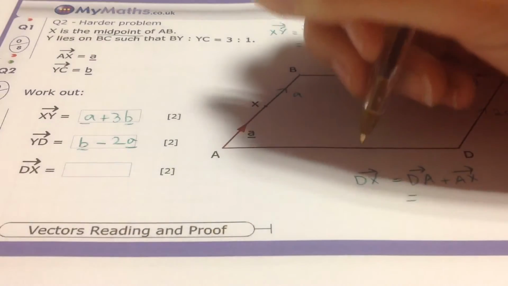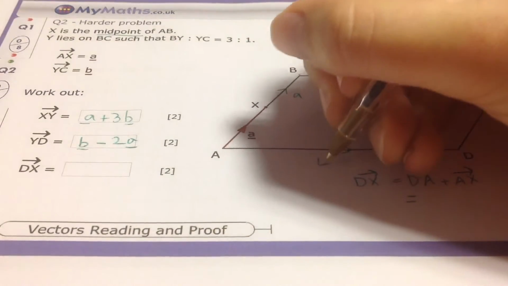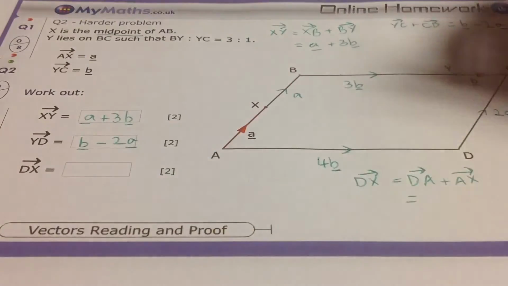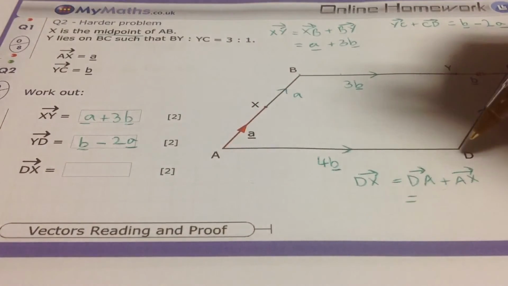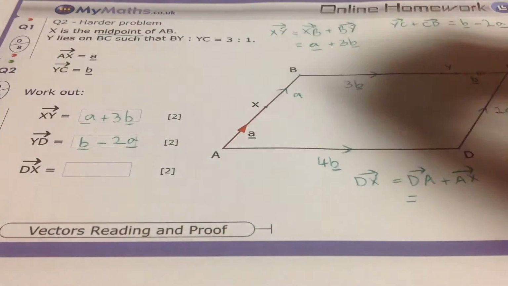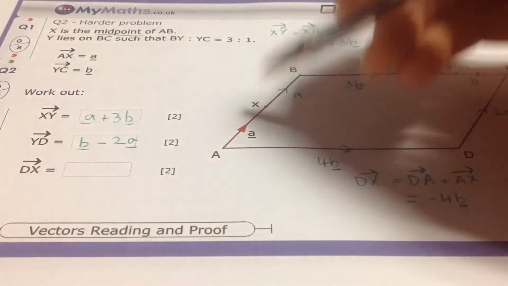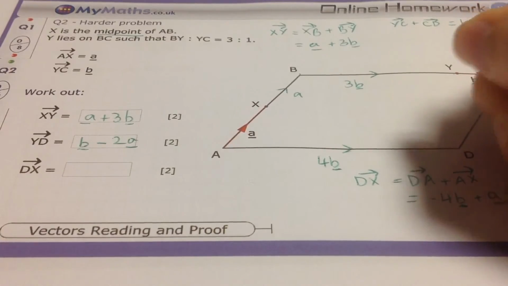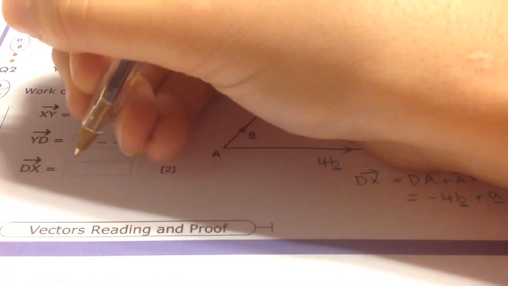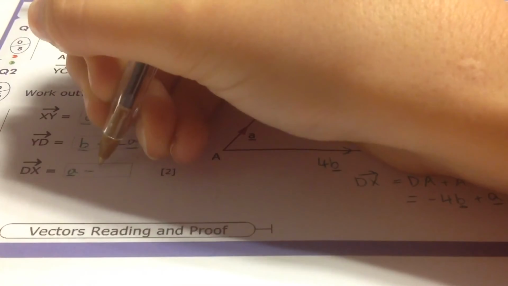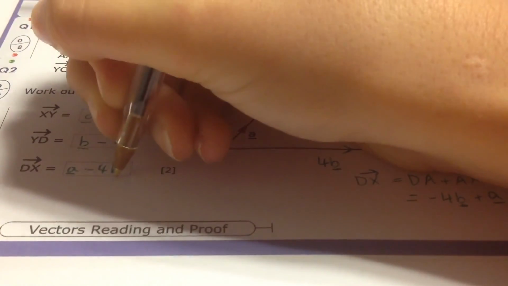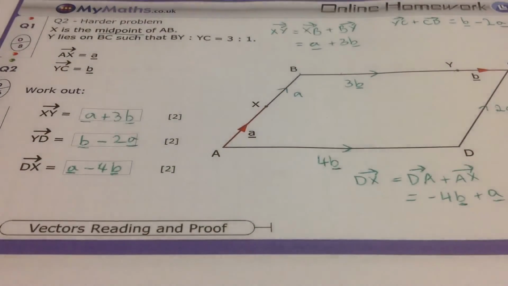BC is 4b, so AD must be 4b. If I'm going backwards along AD, to go from D to A, it's going to be negative 4b. And then A to X, we know, is just little a. Here, I'm going to write it in alphabetical order, a minus 4b. But if you wrote minus 4b plus a, it would not be wrong.